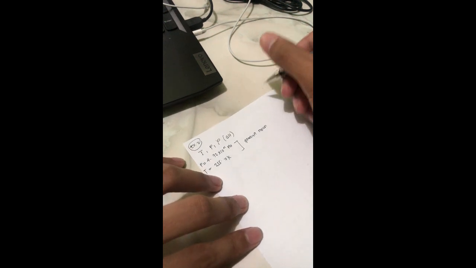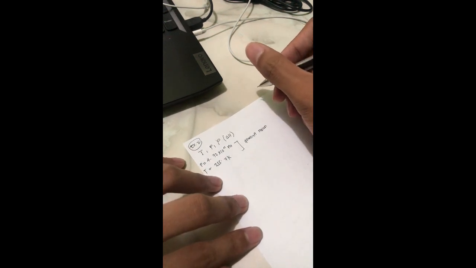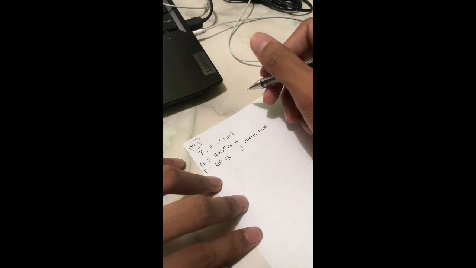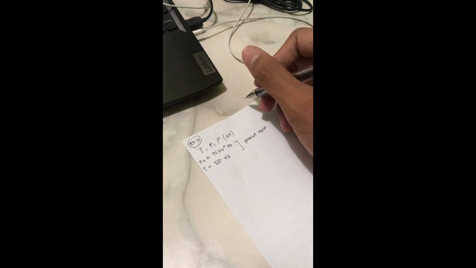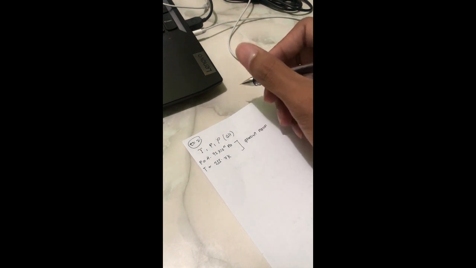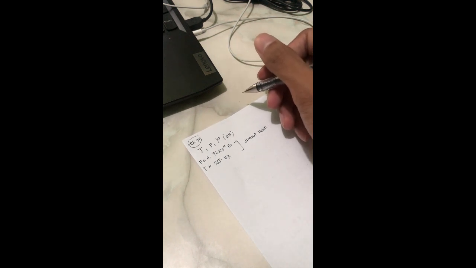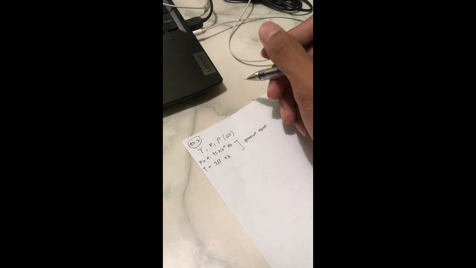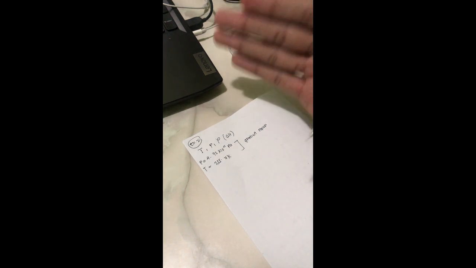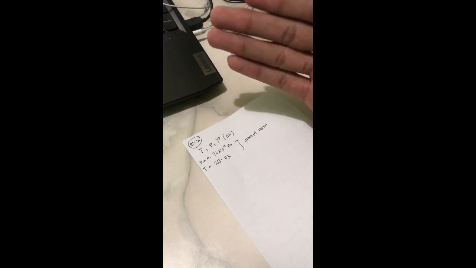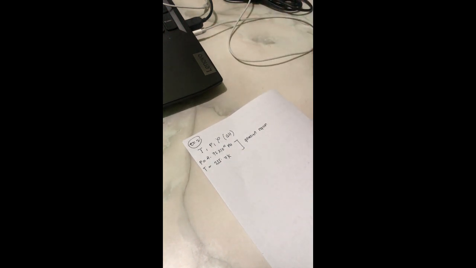Why? Because we know that at 11,000 meters, we have 22,606.8233 Pascal. So if the pressure is higher than that, it means the altitude is below it, so it is between 0 to 11 kilometers. But if it is lower than 22,606, it is possible that it is already in the isothermal region.